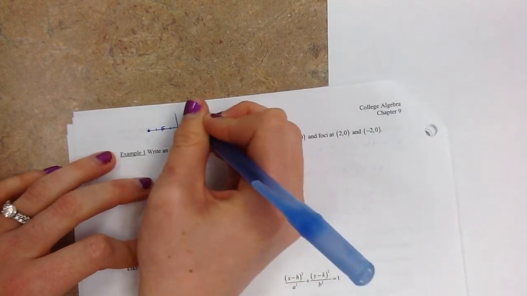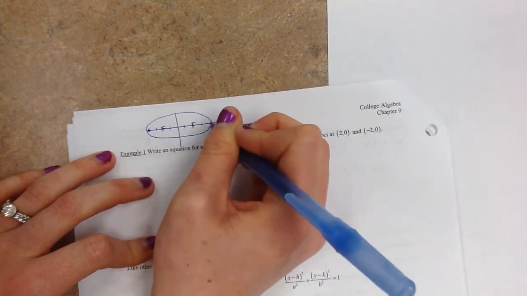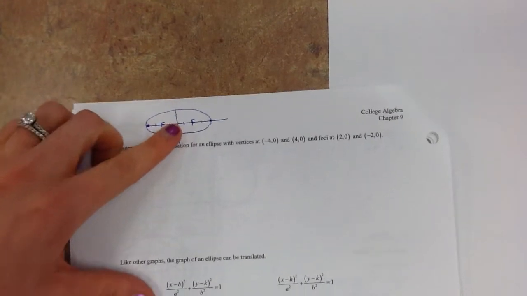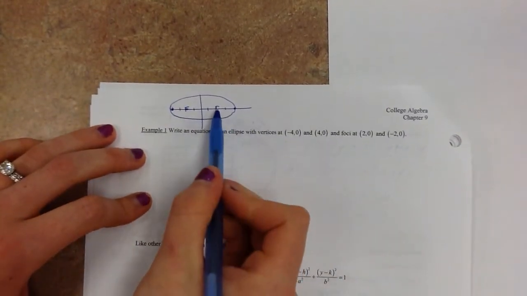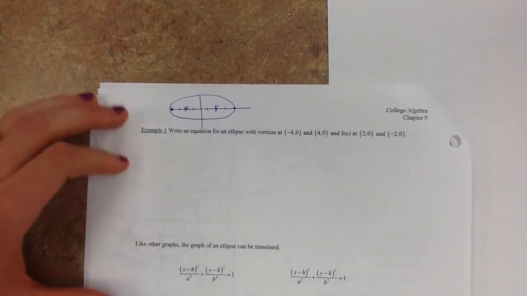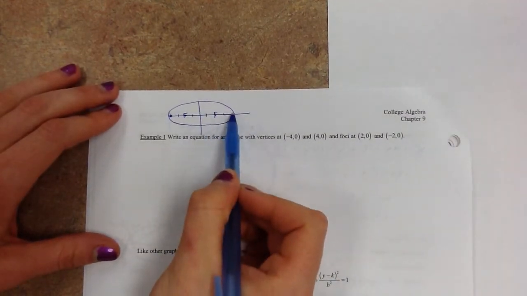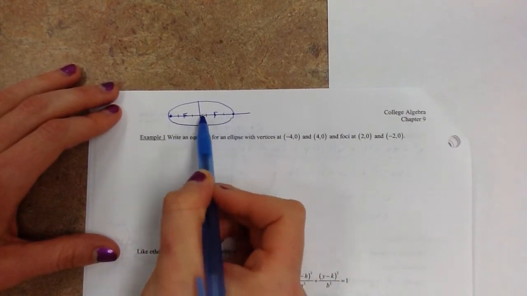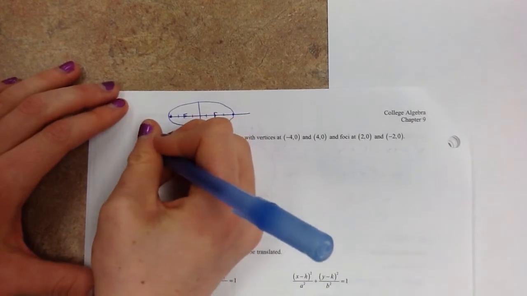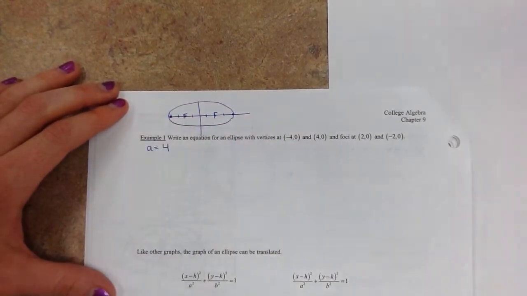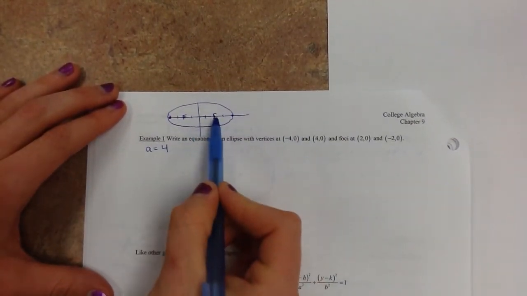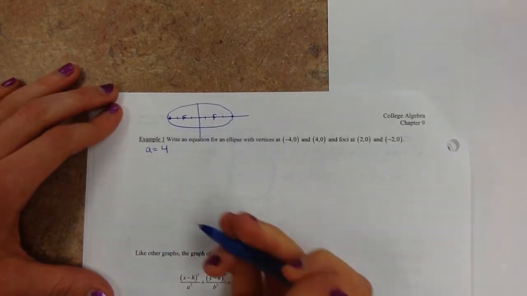So we're going to look something like this. All right, we know we're centered at the origin, and then I labeled the focus right here and right here with an F. Okay, so this distance right here, remember that is our a. Okay, so that's a unit of 4, so we know a right now is 4. And then this distance right here is c.